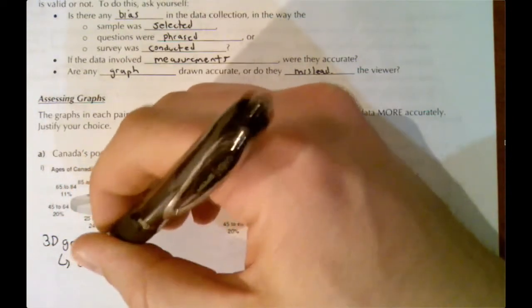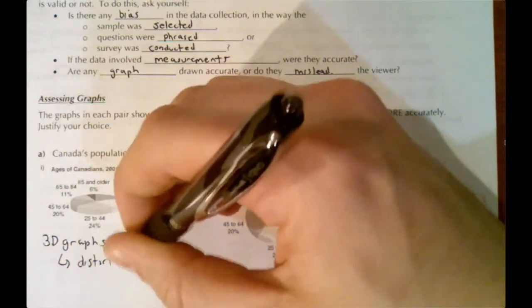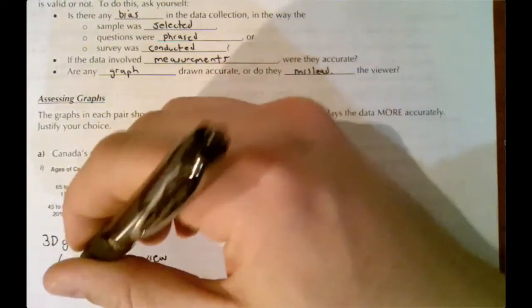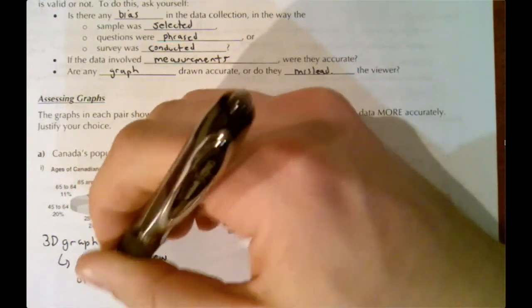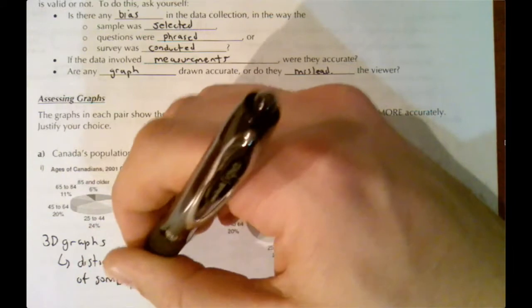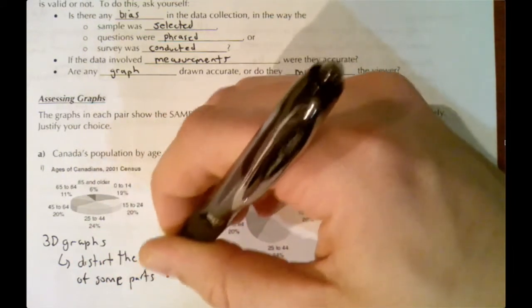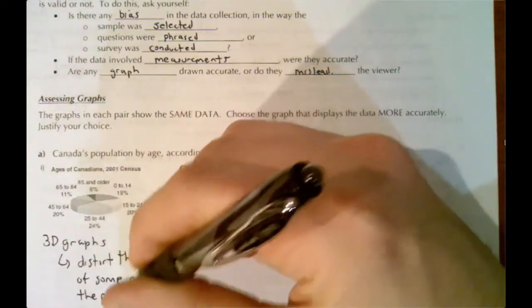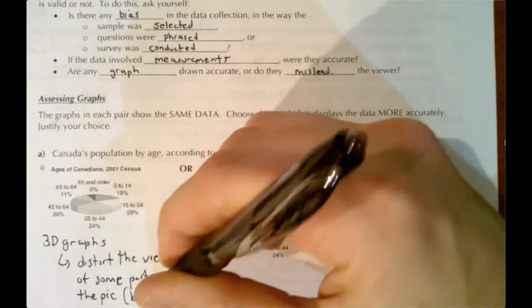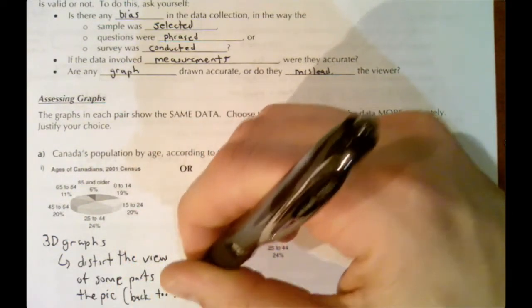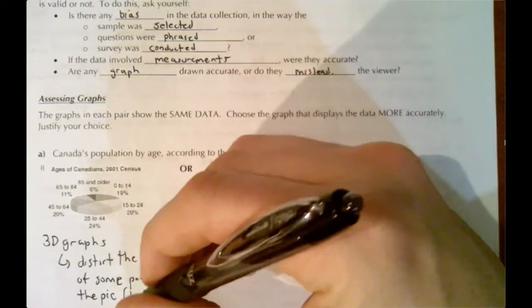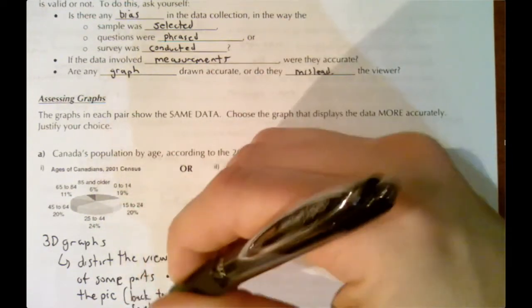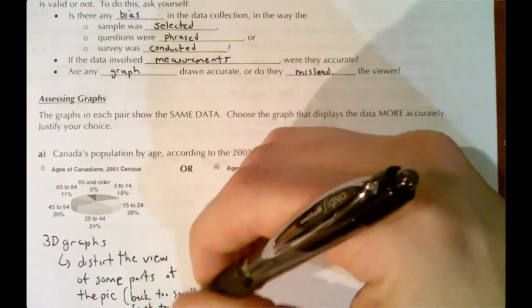They distort the view. Some parts of the pie, for example the back, look too small, and the front, too large.